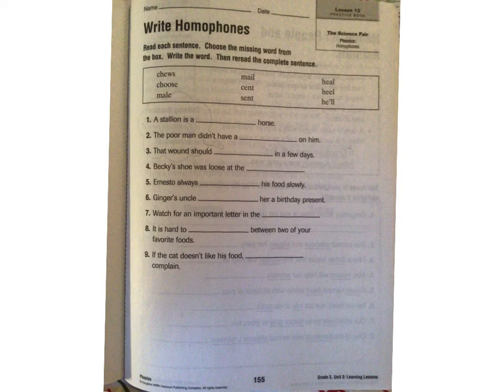It was just a short one, so we're going to be doing that in our workbook today as well. So it says read the sentence, choose the missing word from the box, and write the word. So let's look at our first one. We're going to read through all of the different homophones that are up in the box right here. Okay, so here we go.